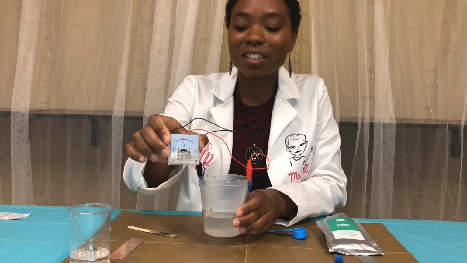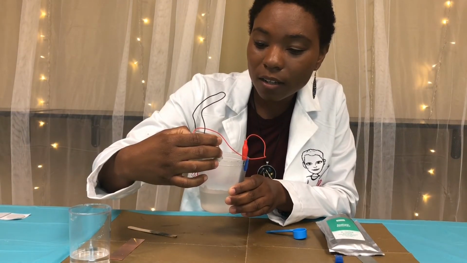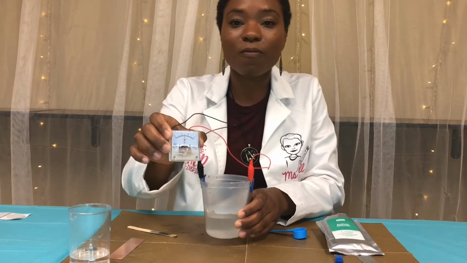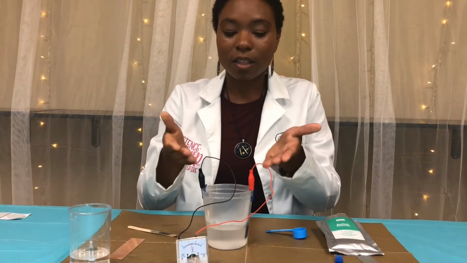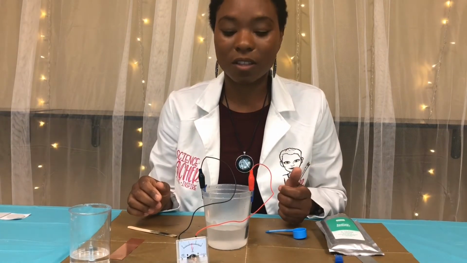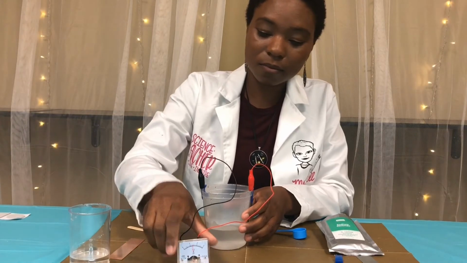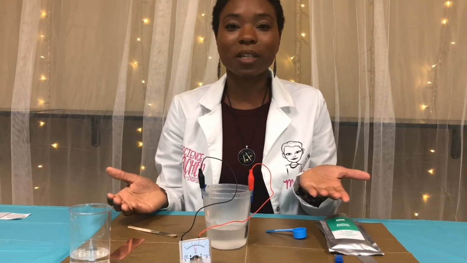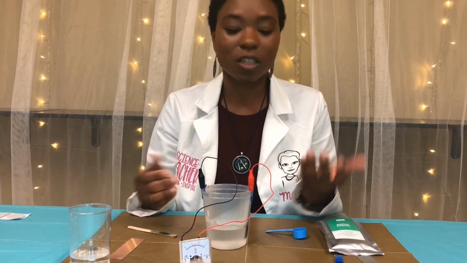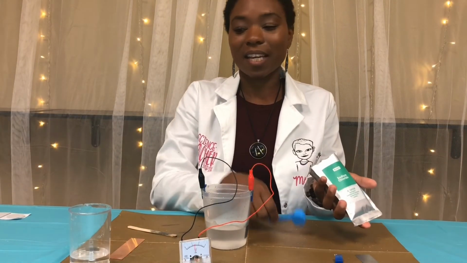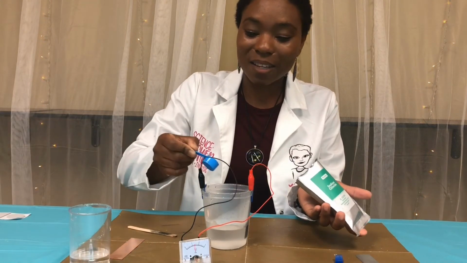My reading has increased. It is now reading at about 1.4. That is the voltage difference between the magnesium and the carbon. If you want to keep experimenting to see how you can increase or decrease the voltage, all you have to do is add more water or add more salt and see what happens.